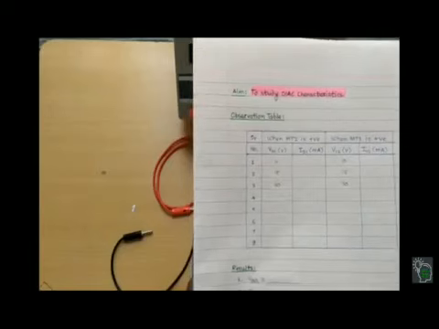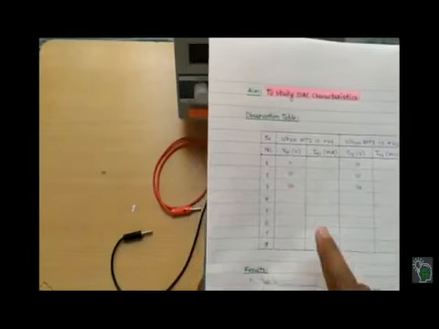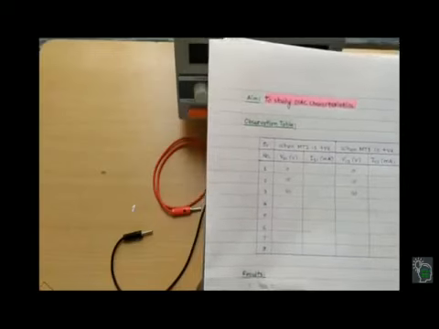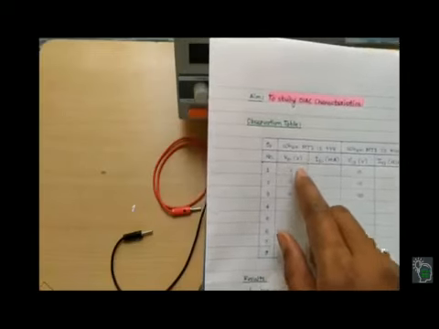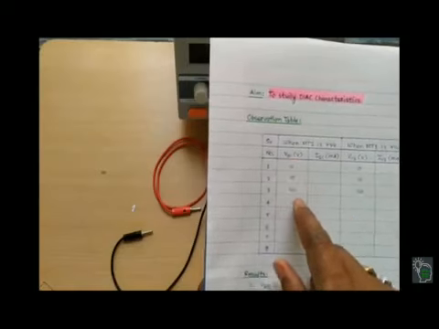Let's check first observation table where the MT2 is positive. We are varying the voltage and calculating the current.